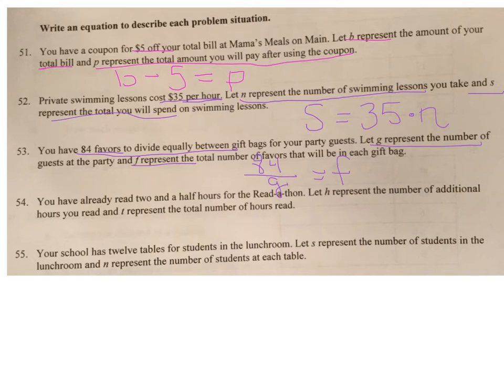Okay, the next question. You have already read 2.5 hours for the readathon. Let H represent the additional hours you read, and T represent the total number of hours you read. So T is our total, so T equals, and then it says I've already read, so that means I've done that amount. So I've done 2.5 hours, plus whatever additional reading I'm also going to read.